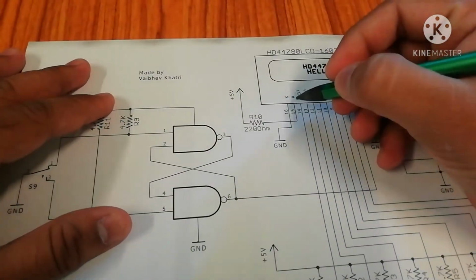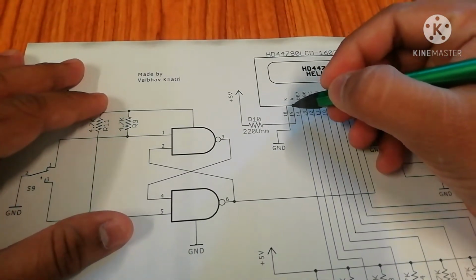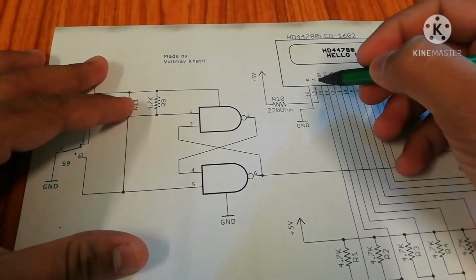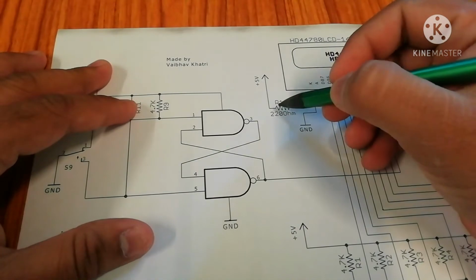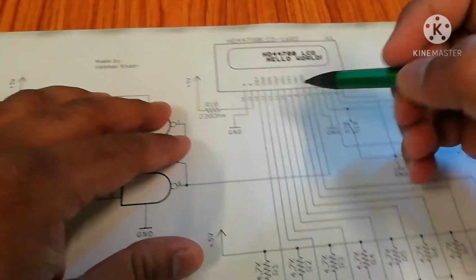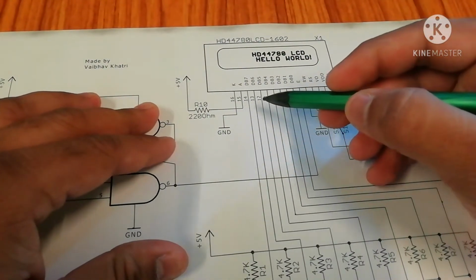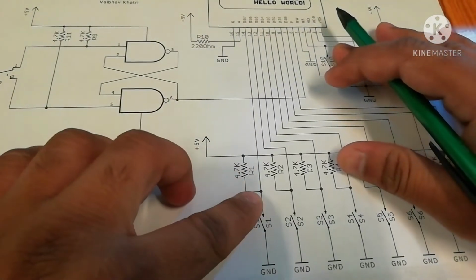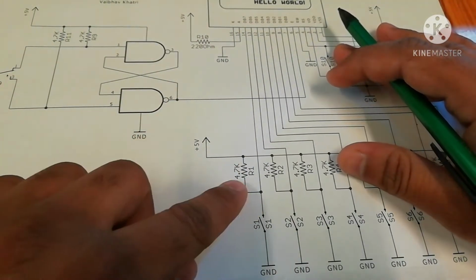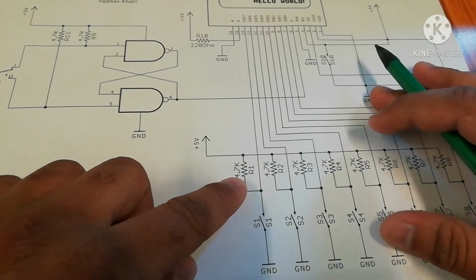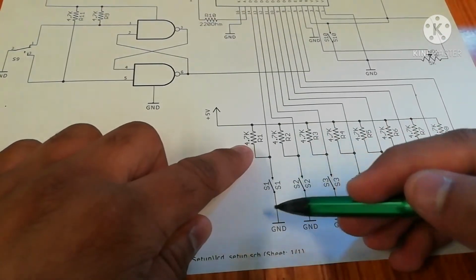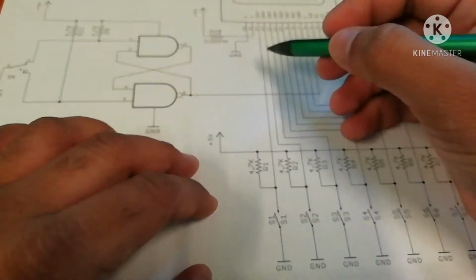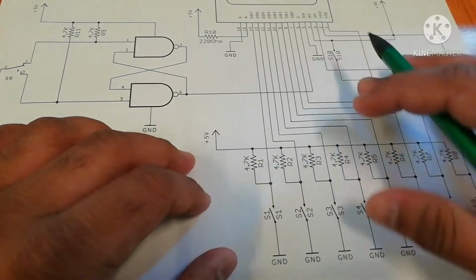Now starting from the very last pin we have the cathode of the backlight, which is connected to ground, and next to that we have the anode of the backlight, which is connected to plus 5 volts through its current limiting resistor. And following that we have the 8 data bit pins. As you can see, these data bit pins are being pulled to logic level 1 through these 4.7 kilo ohm resistors, and they are also connected to this switch, which is connected to ground, which means when you flip the switch a logic 0 is written on that data bit pin.